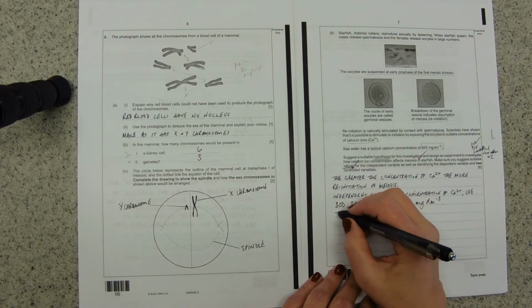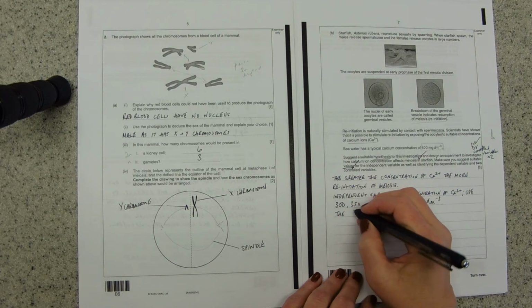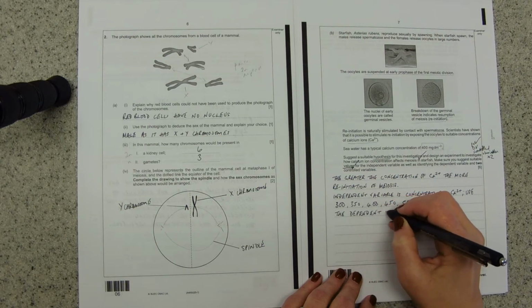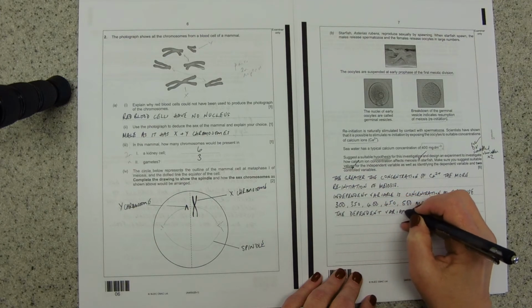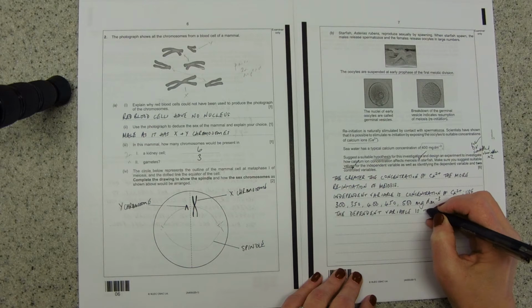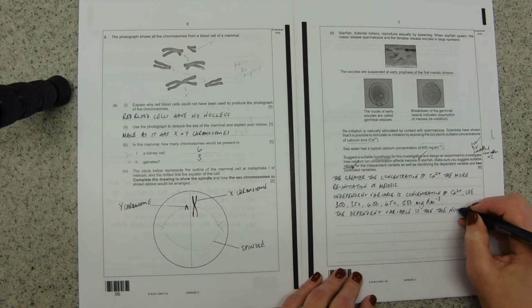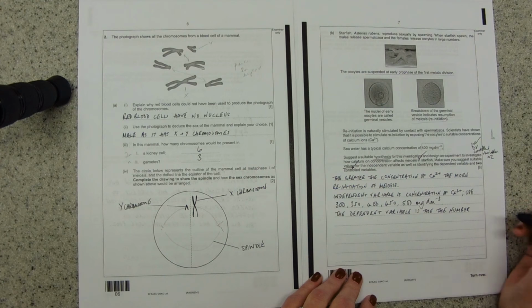Dependent variable is the number, that's all you can do really, is look at them down a microscope and count them.